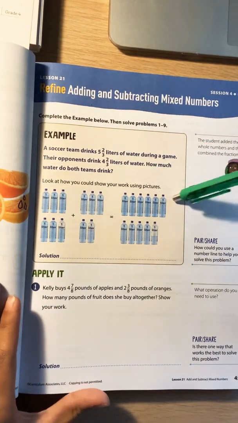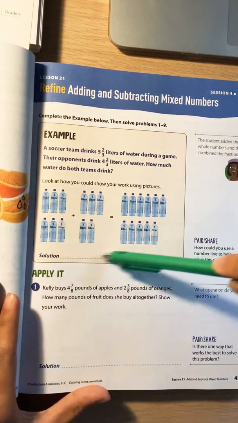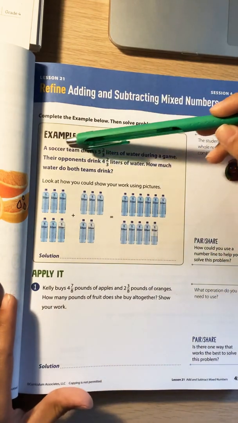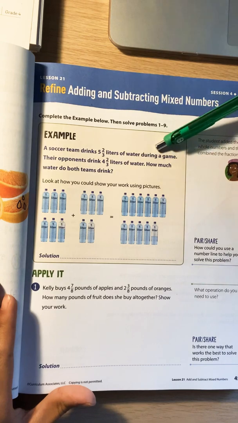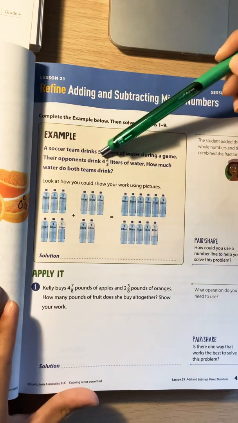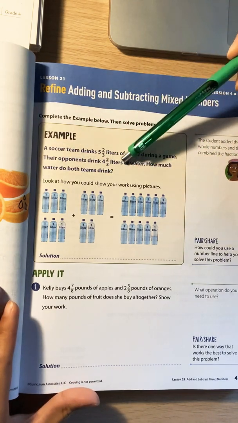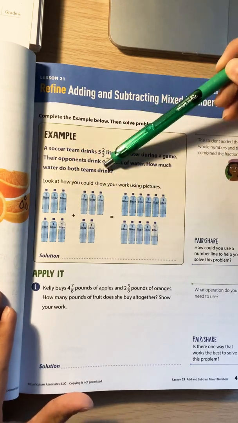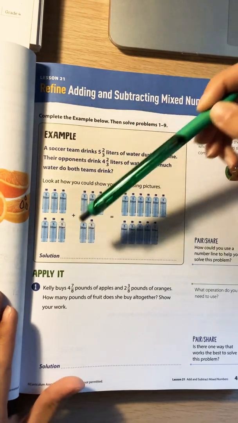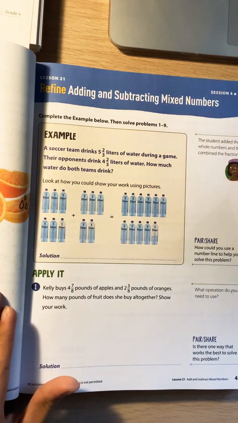The first problem we have to do is the example because they didn't solve it yet for us. So it says a soccer team drinks 5 2/3 liters of water during a game. Their opponents drink 4 2/3 liters of water. How much water do both teams drink? So together, how much water is that? And they did it with a picture.